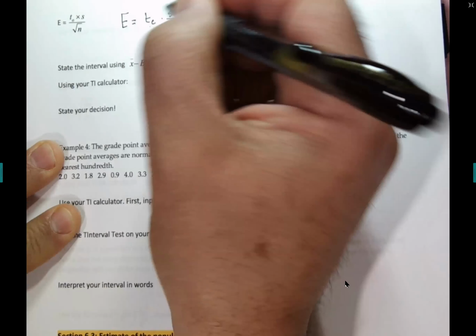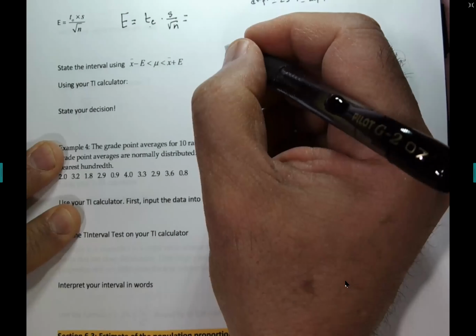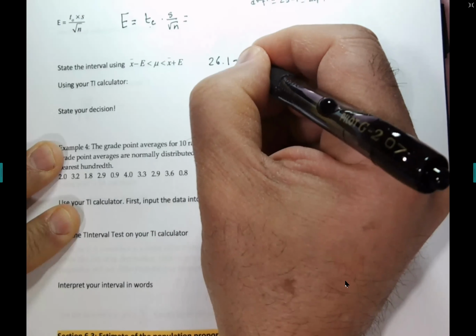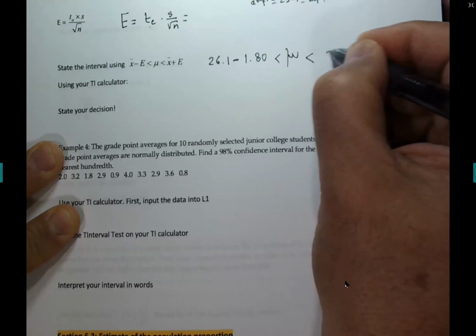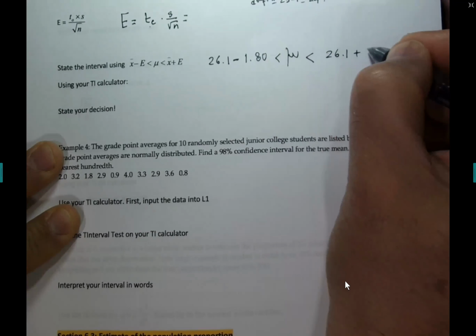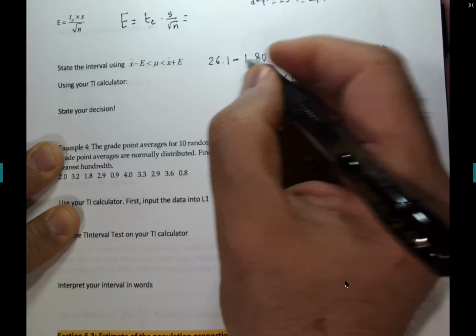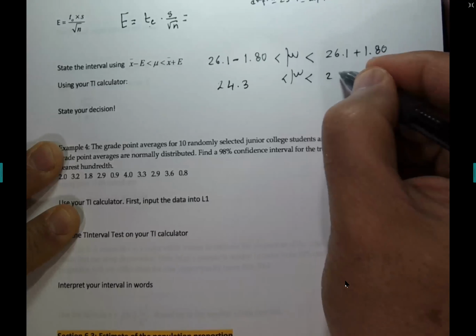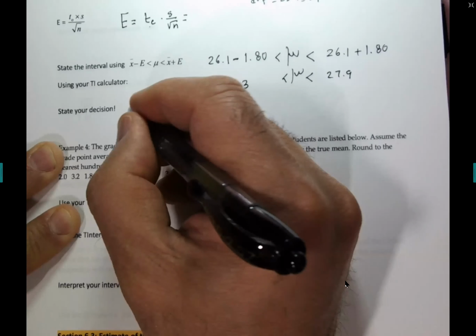And the interval will be x bar, which is 26.1, minus the margin of error and 26.1 plus the margin of error, guys. And that will be 24.3 and 27.9. And the decision, we don't agree.